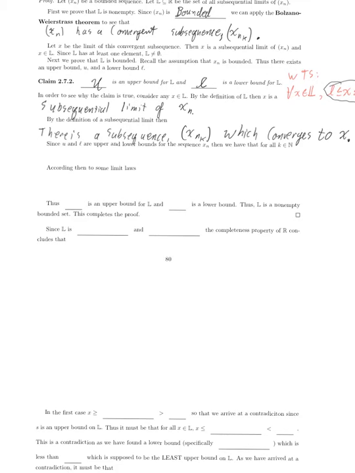So I think I'm going to put just a little bit more elaboration into this step. By assumption, U and L are upper bounds for the sequence x_n. So let's just say what that means. For all n in N, L is less than or equal to x sub n is less than or equal to U.